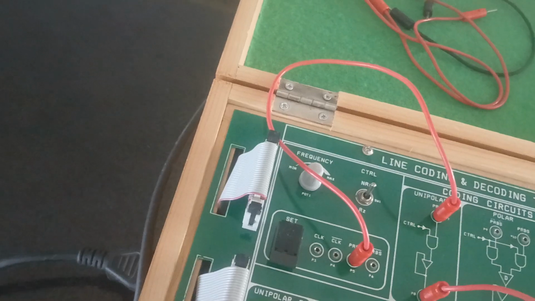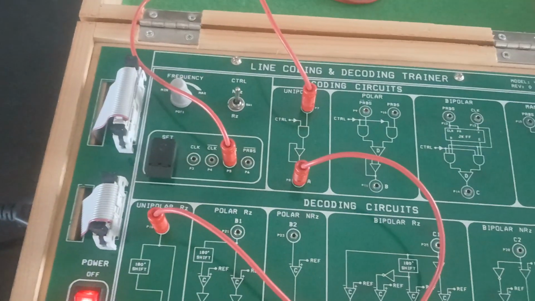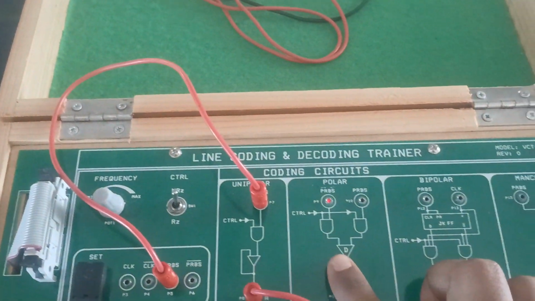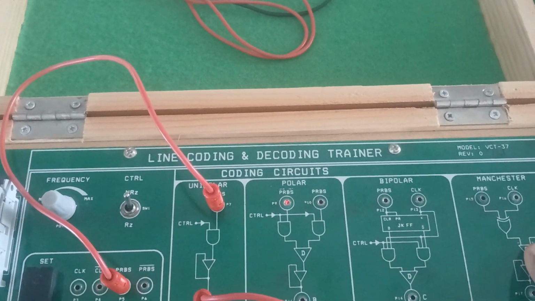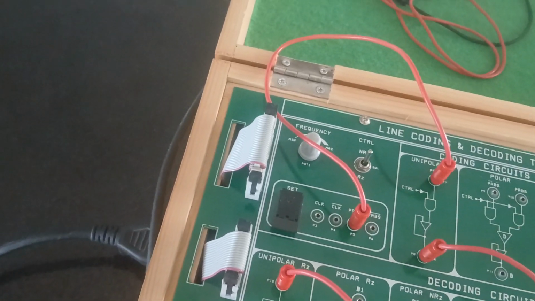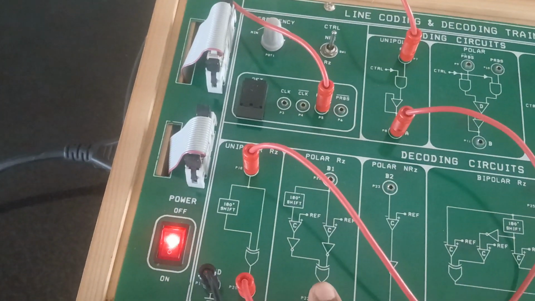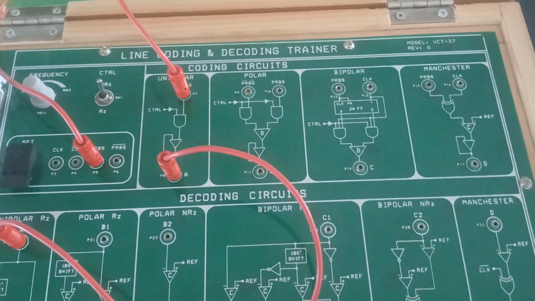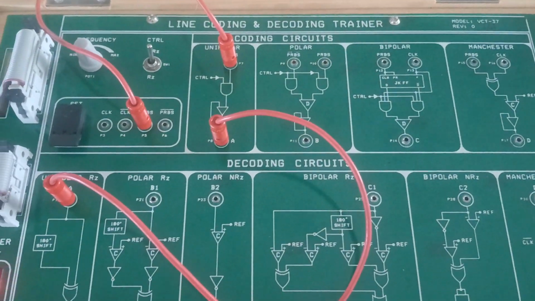Now we are going to see the line coding and decoding trainer kit setup. This is the unipolar part, this is the polar part, this is the bipolar part, this is the Manchester part, and this is the output part. We can take the unipolar, polar NRZ, bipolar RZ, bipolar NRZ, or Manchester output from here.